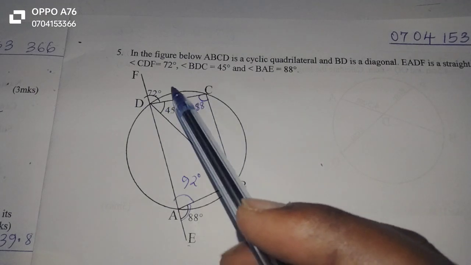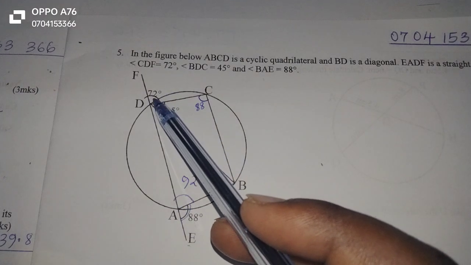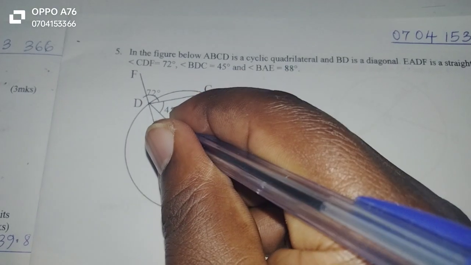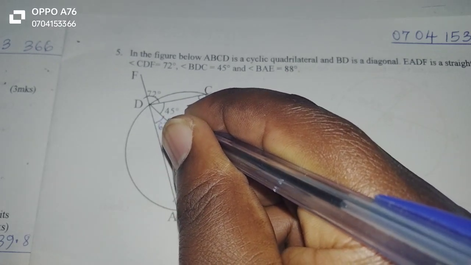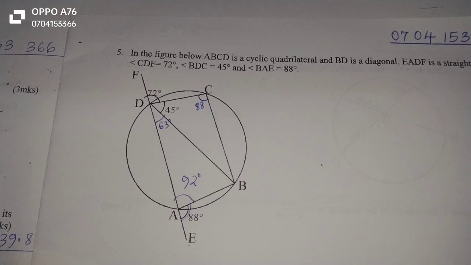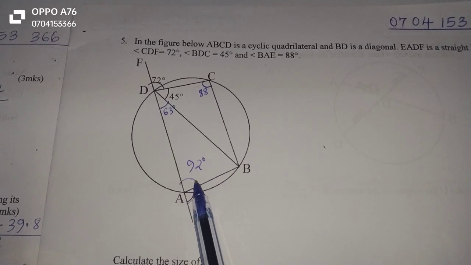We can also say that we have a straight line DFA whereby there is 72 and 45. So we need 180 and we subtract 72 and 45. This is going to give us exactly 63. So the value of the angle at this point is 63.